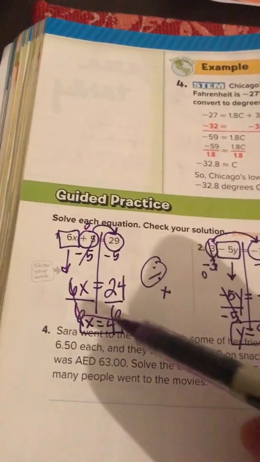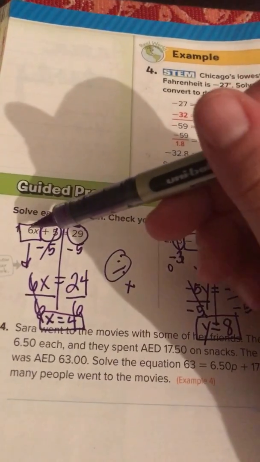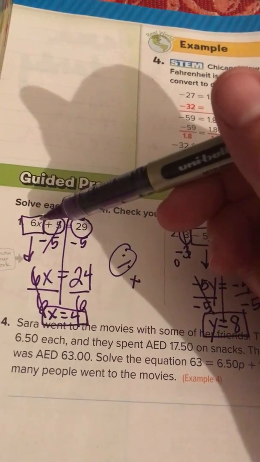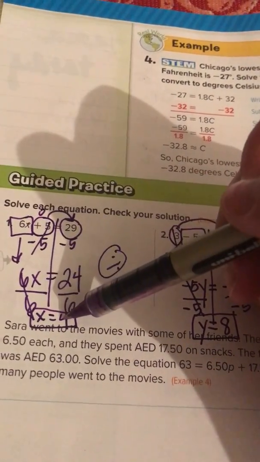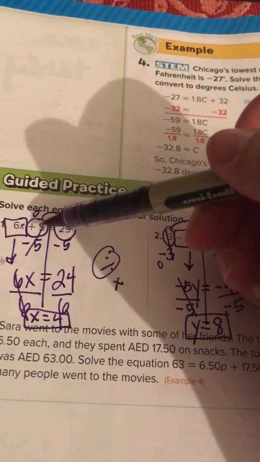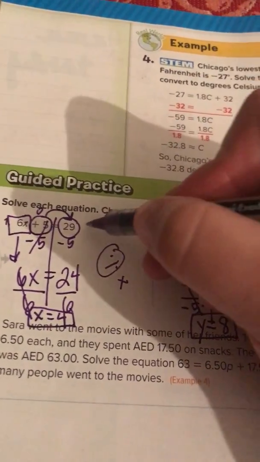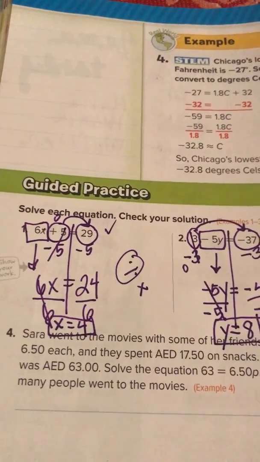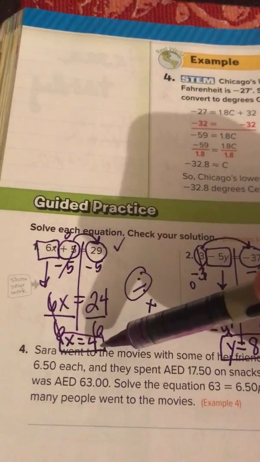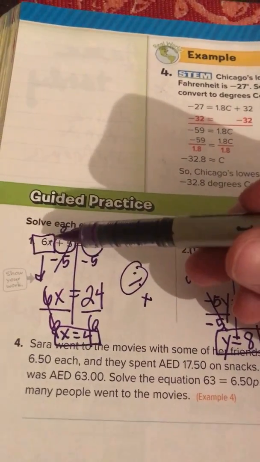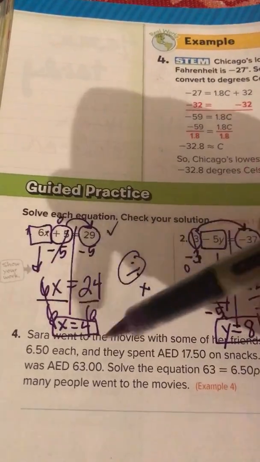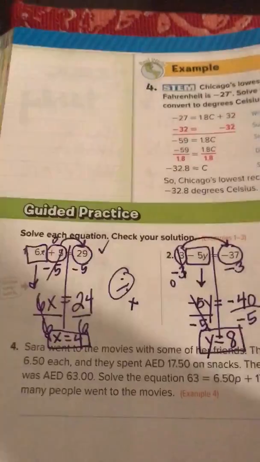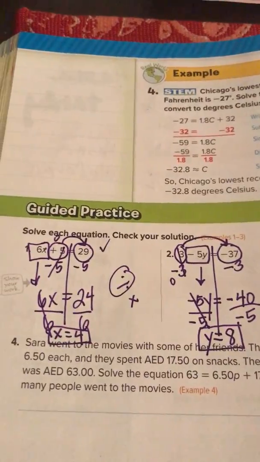I can also check my answers by plugging the answer back into the original equation. So I see that it should be 6 multiplied by x plus 5 should equal 29. So if I take 6 multiplied by 4, I get 24 plus 5, that does equal 29. And so I know my answer is correct. If it's multiple choice, you can take the answer choices and put them in for x to see which one gives you the correct answer. If it's not multiple choice though, then you need to show all of your work and make sure that you can get partial credit even if you get it a little bit wrong.